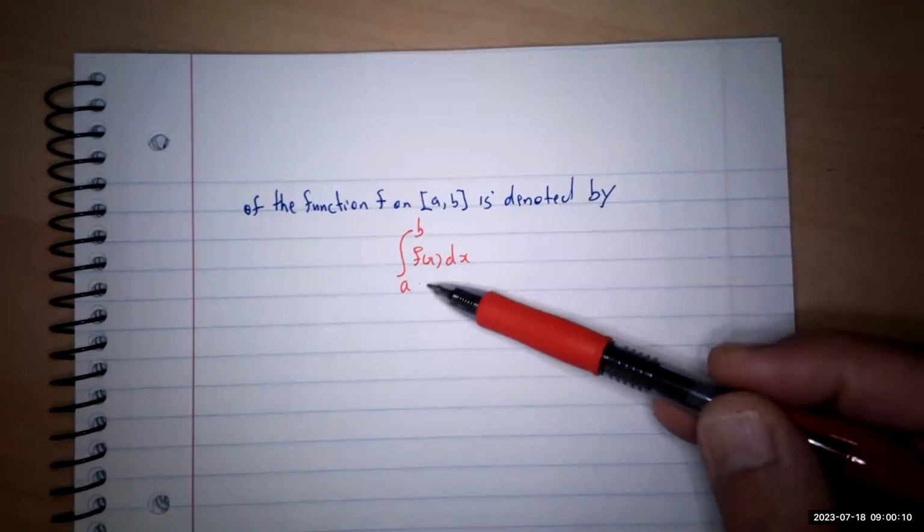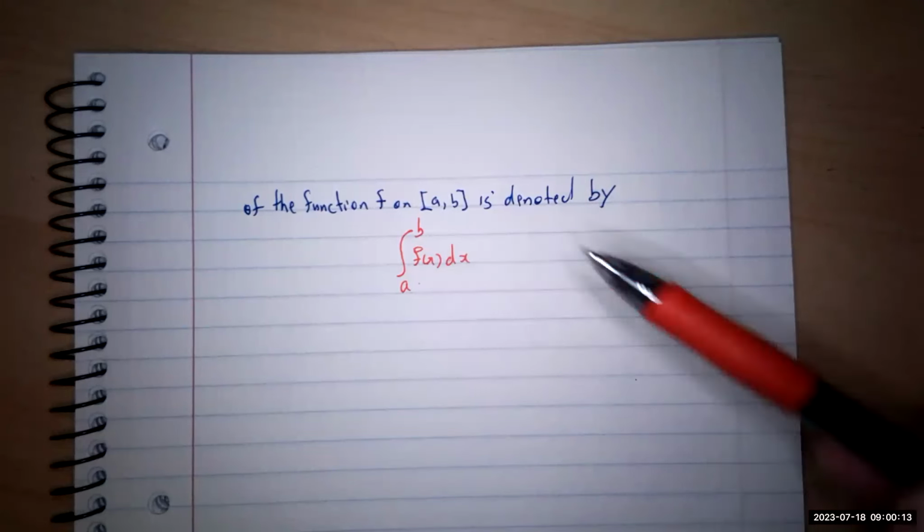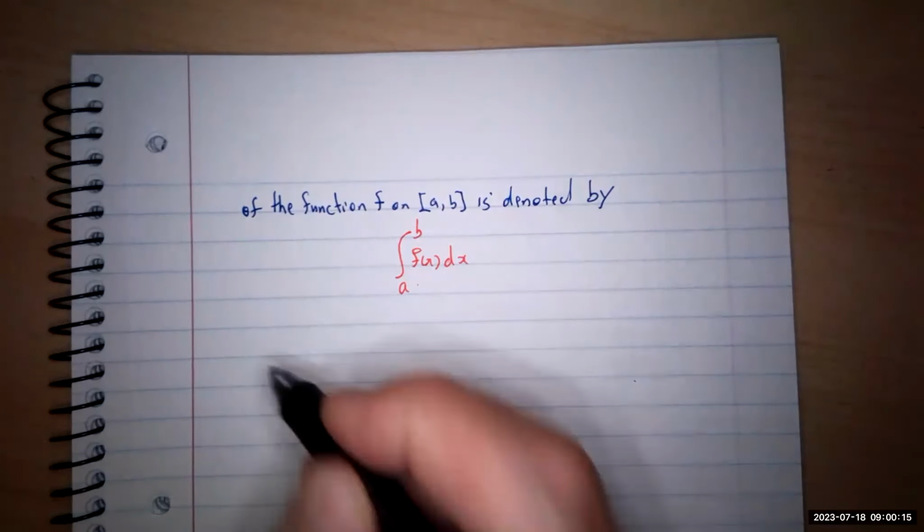So it's denoted by the integral from a to b of f of x dx, and it is defined by that formula.